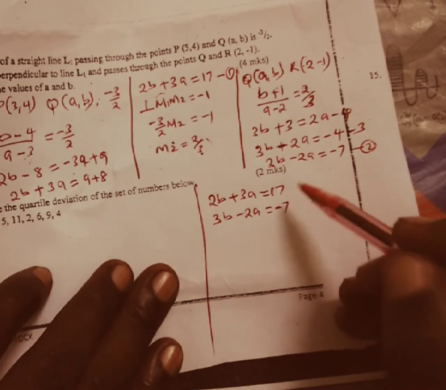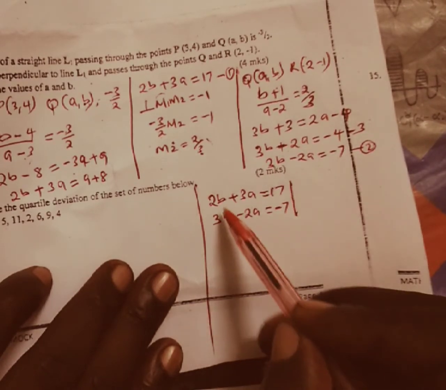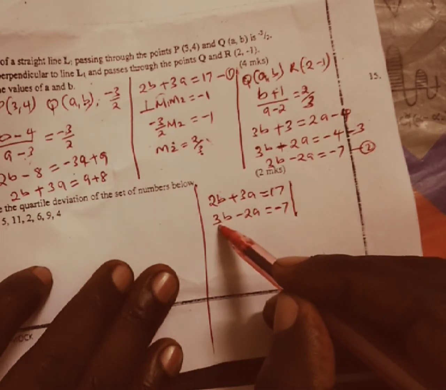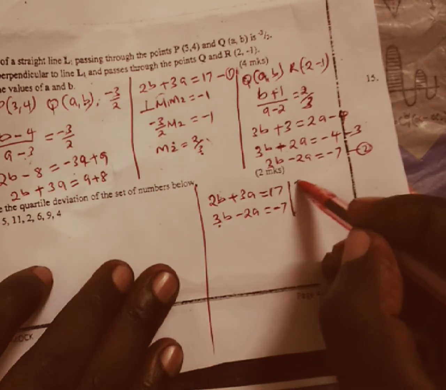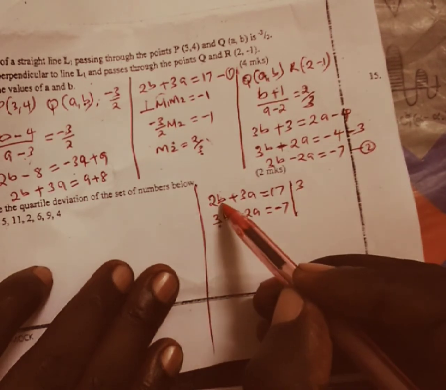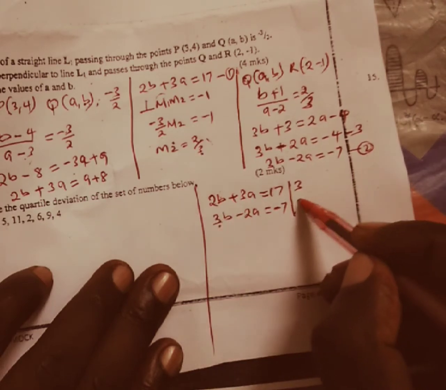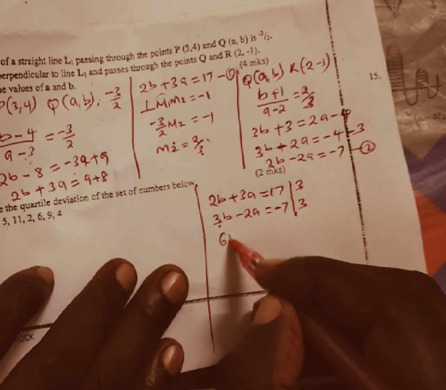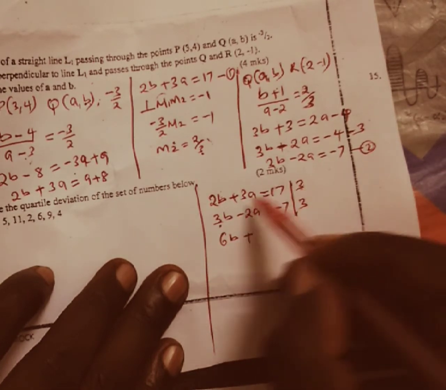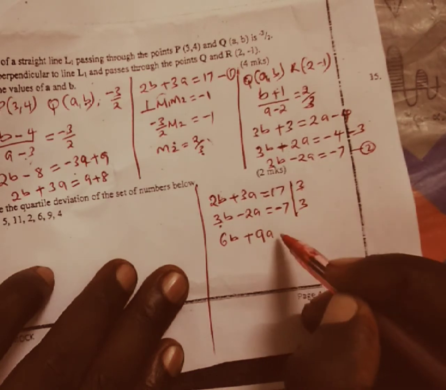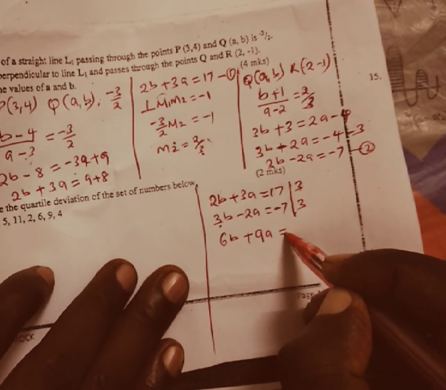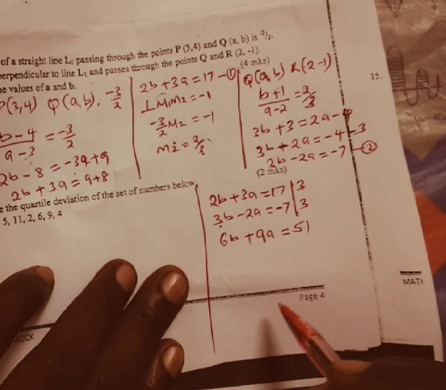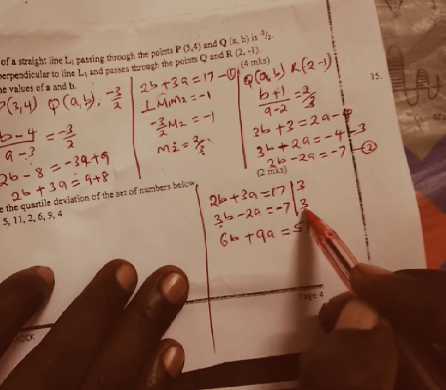Using the elimination method, we can decide to eliminate B. For us to eliminate B, we use the coefficient of B in the second equation to multiply the first one, and the coefficient of B in the first equation we multiply with the second one. So 3 times 2B gives 6B, plus 3 times 3A will give us 9A, and this is going to be equal to 17 times 3, which gives us 51.